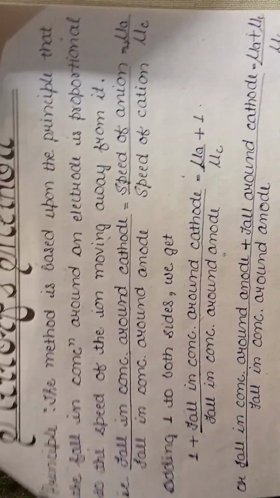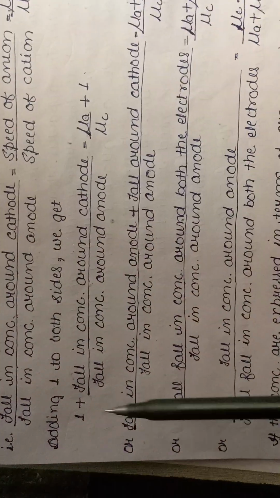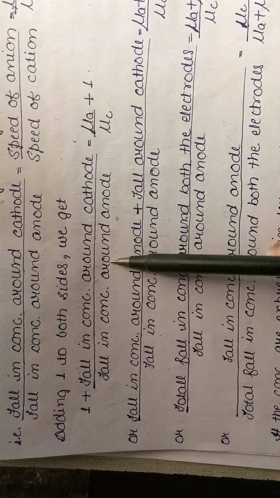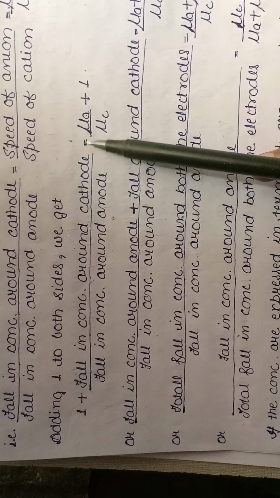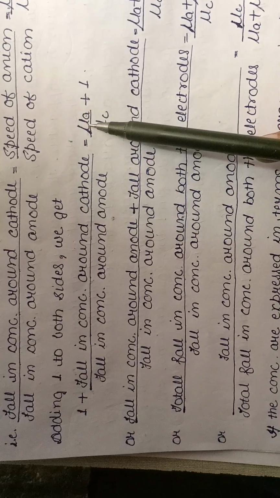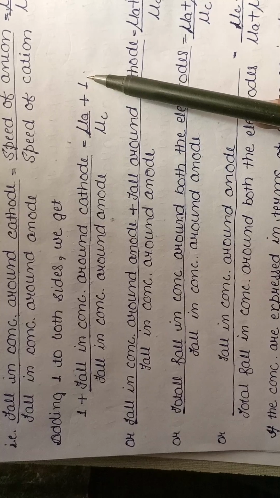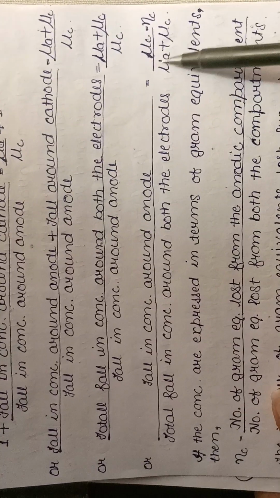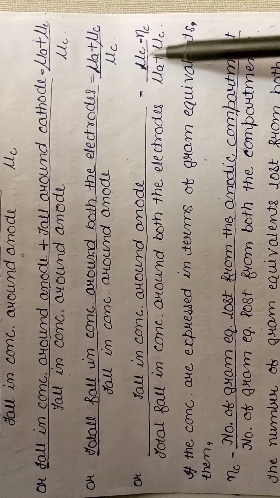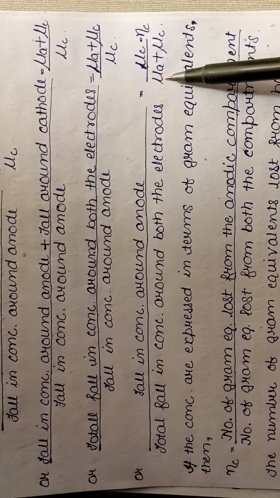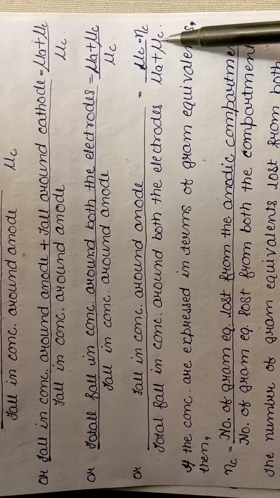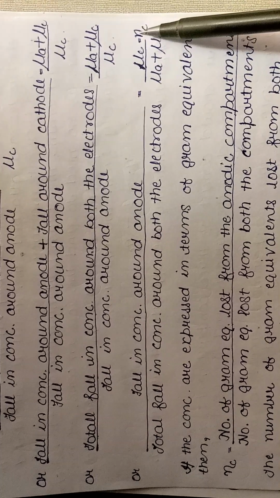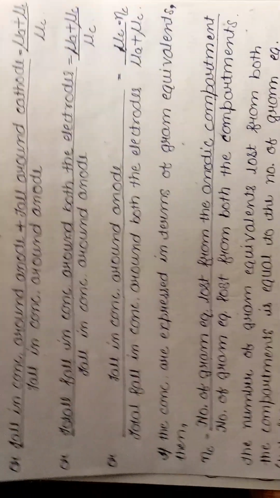On adding 1 to both sides, we will get 1 plus fall in concentration around cathode upon fall in concentration around anode gives speed of anion divided by speed of cation plus 1. On equating all this, we will get that speed of cation divided by speed of anion plus speed of cation gives the transport number.